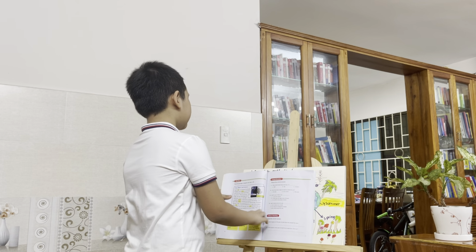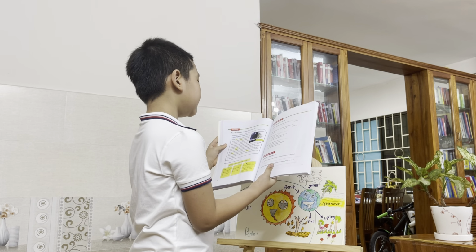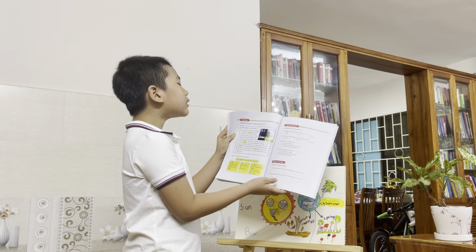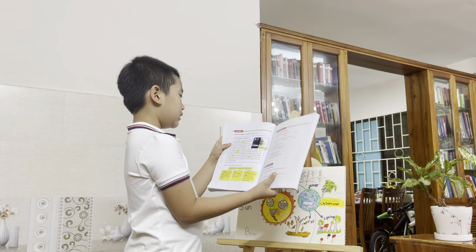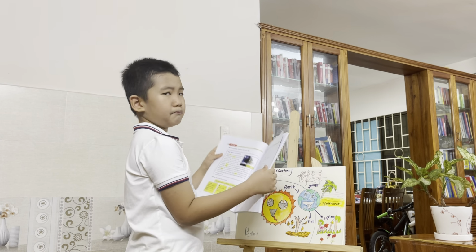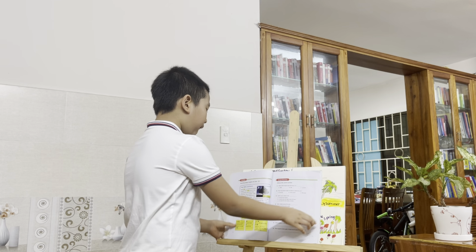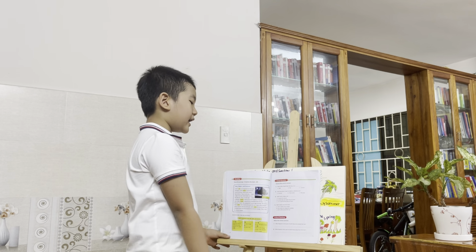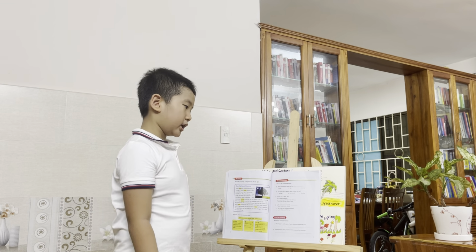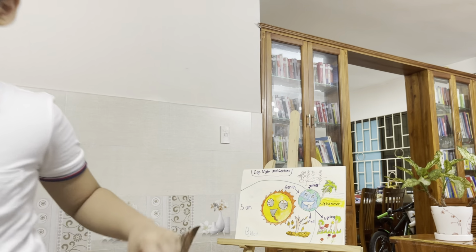Now let's move to the reading section. This is the reading section. But first, we're going to take a short break and come back and we'll do the reading section. So, don't go away.